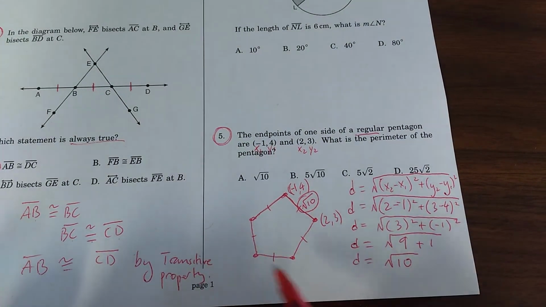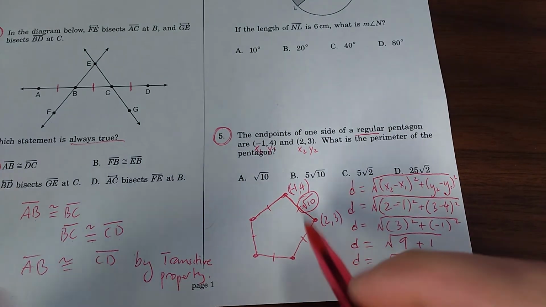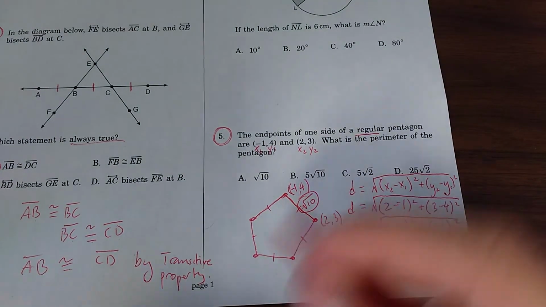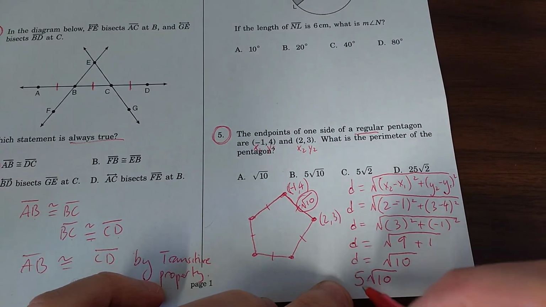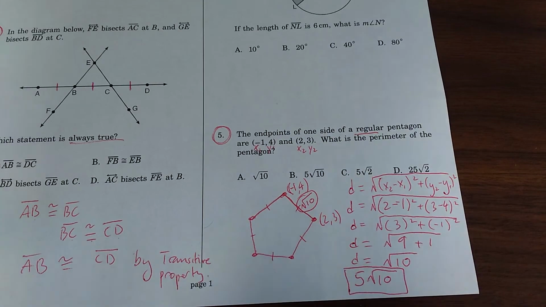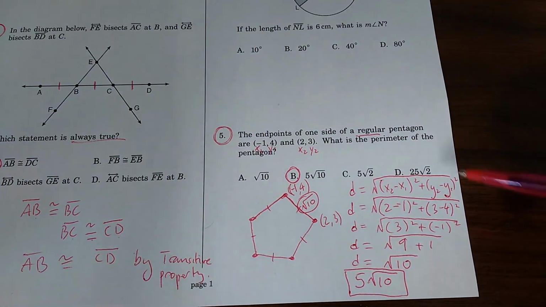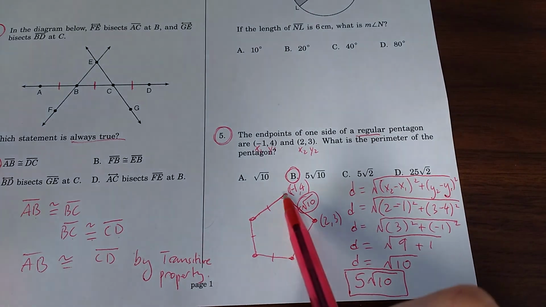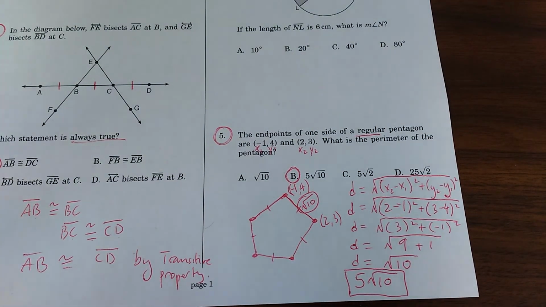And now the other 4 sides are also square root of 10. So to get the perimeter, we can just take one side and multiply it by 5, because there's 5 sides. So we're going to take square root of 10, multiply by 5, and that's it. That's your perimeter. So the perimeter is 5 square root of 10. So really all we did for this question is we used the distance formula to find the distance of one side, and we just multiplied it by 5, because we have 5 sides in a pentagon.